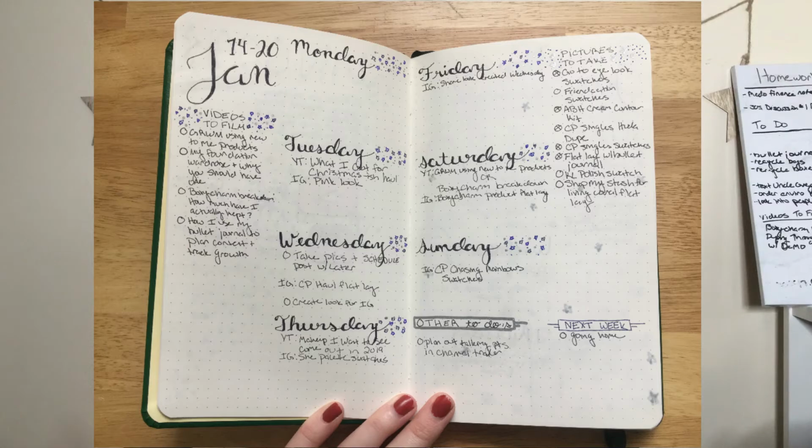So this is also, I just have my ideas all written down in one spot. So if I have time to take pictures, I already know what pictures I want to take. I also have an other to-dos list down here. Some of this is YouTube stuff again, and some of it is life. On this one, it just says plan out talking points and channel trailer. That's something that I really wanted to get up this week, but it didn't happen, so that's okay.